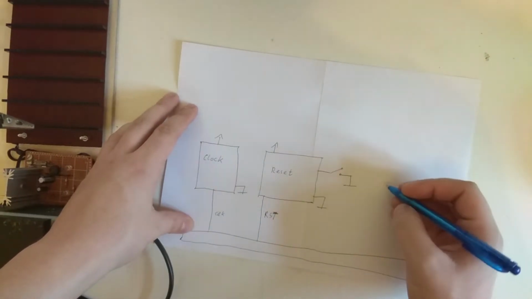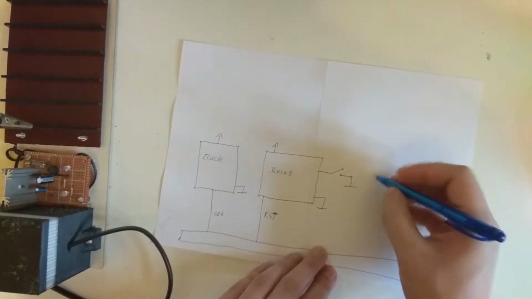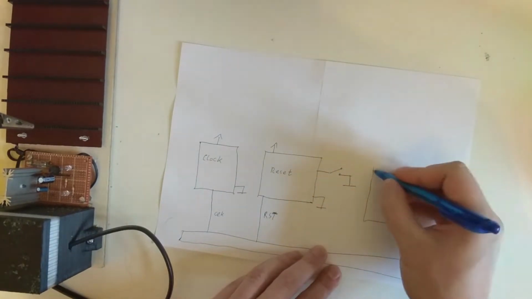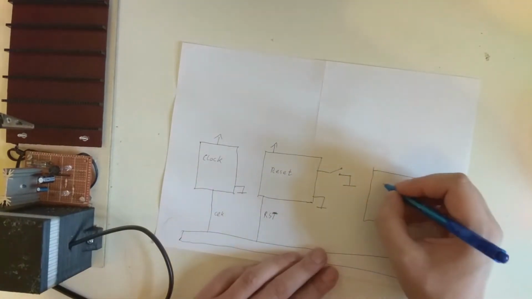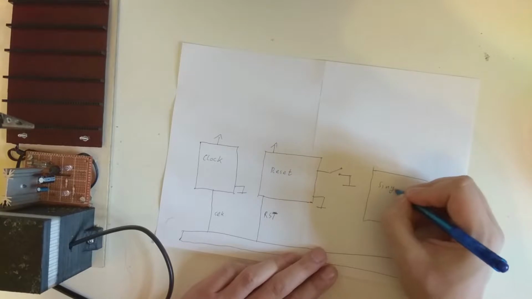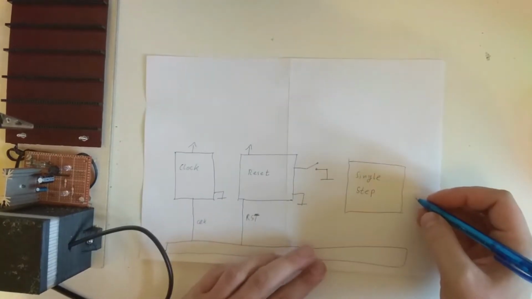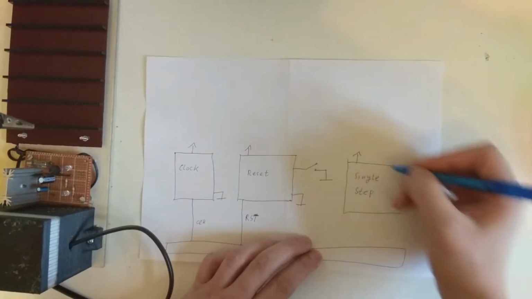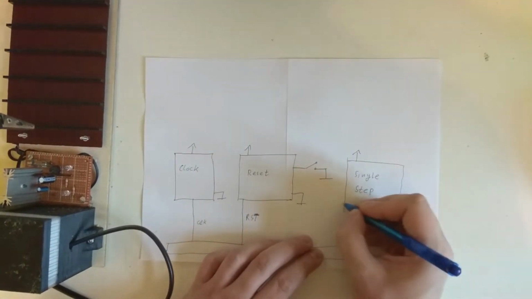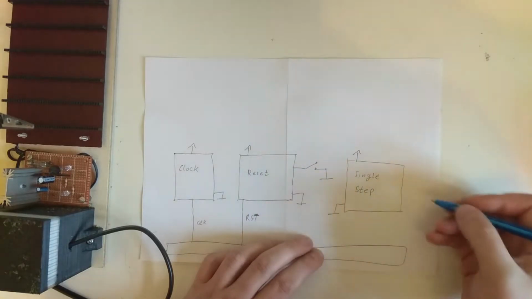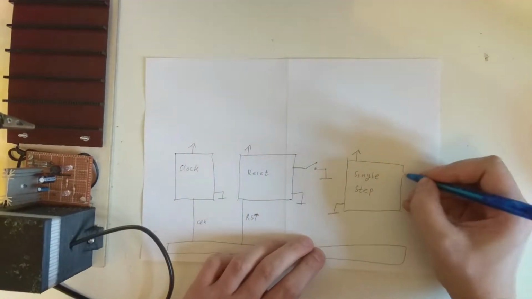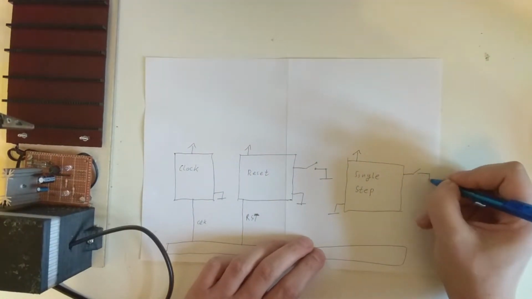And then I also want single stepping circuitry on here. So I'll just write single step, and also powered, also has a ground line attached to it. And this now has two switches.